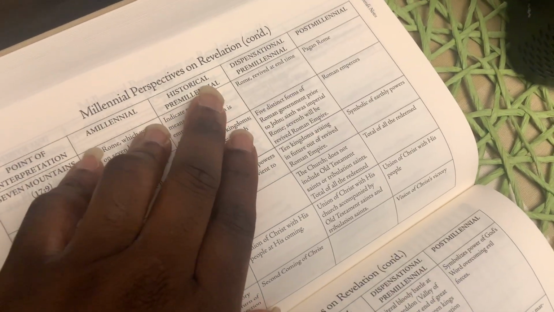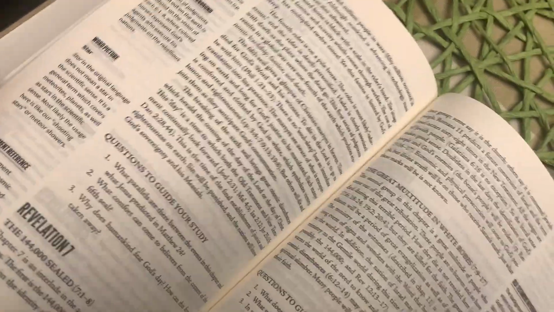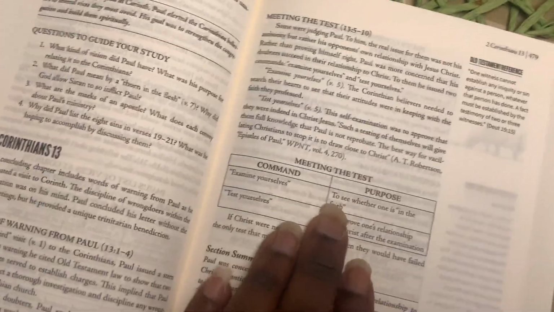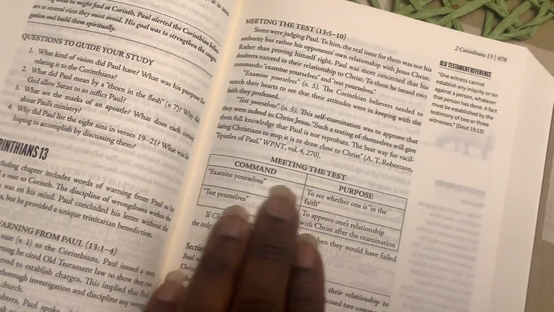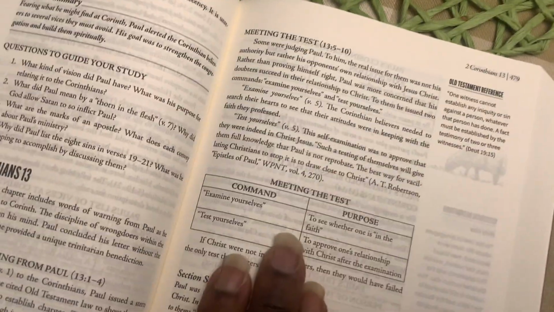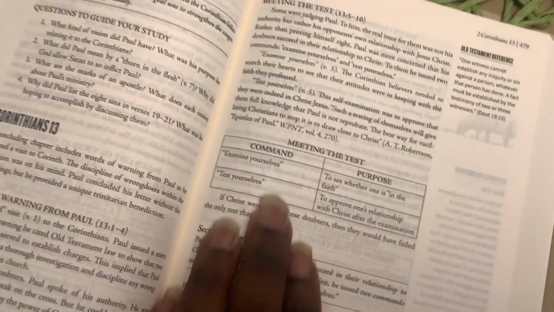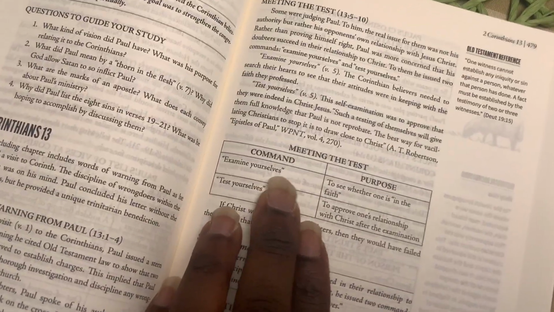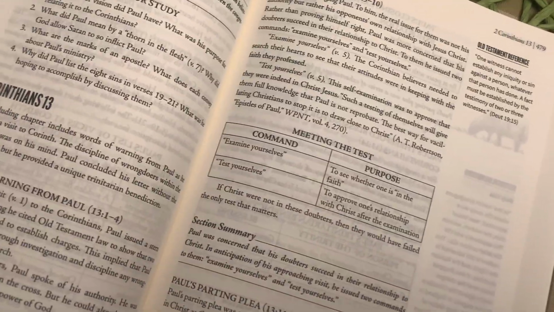This is Revelation, and it gives an amillennial, historical, premillennial, dispensational, and postmillennial view. And see here again is a little chart. It has these like Meeting the Test. This is 2 Corinthians 13:5-10. It says examine yourselves to see whether you're in the faith. Test yourselves to prove one's relationship with Christ after examination.